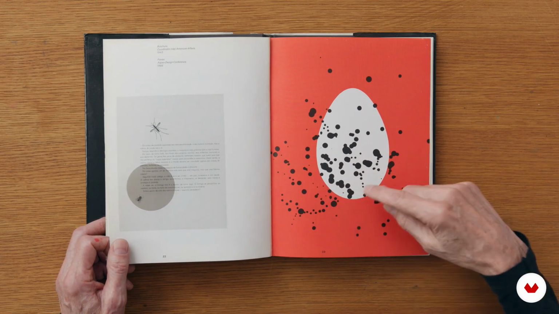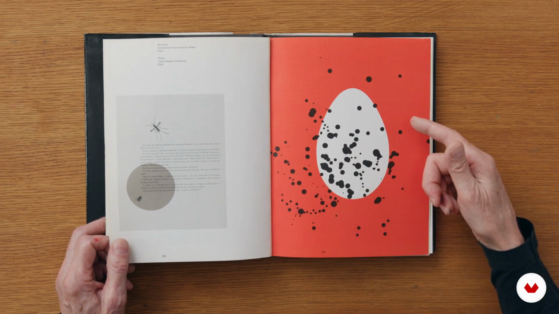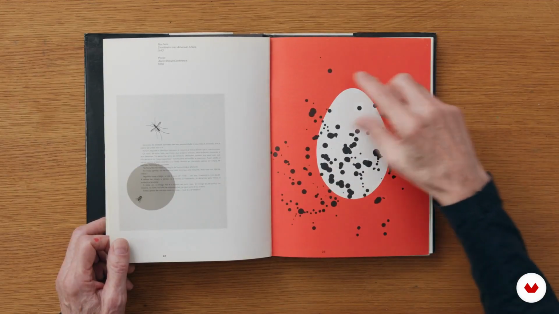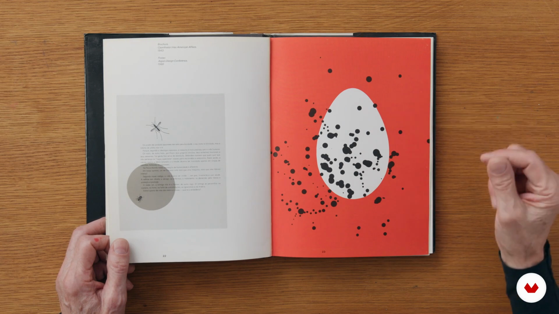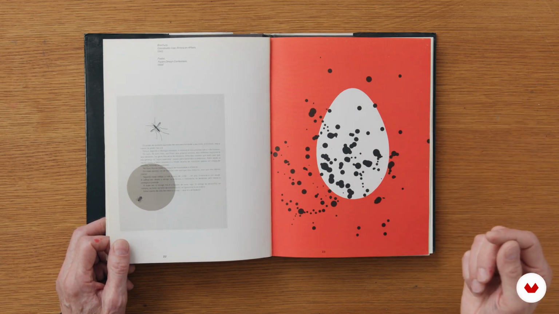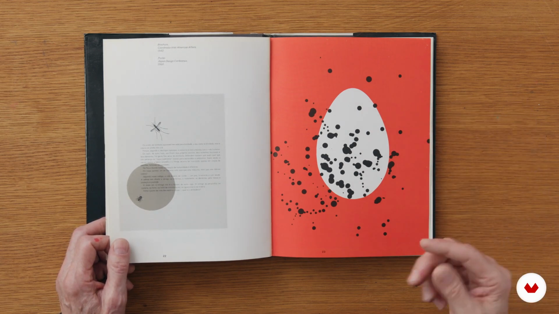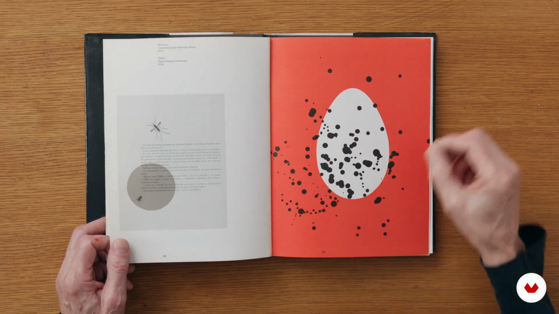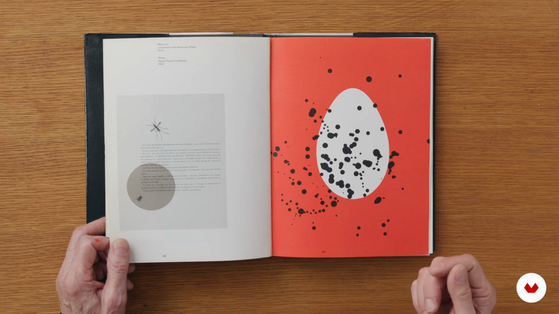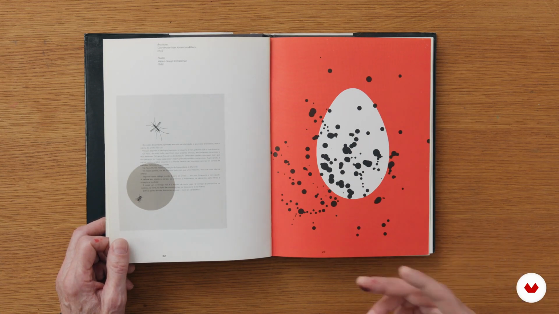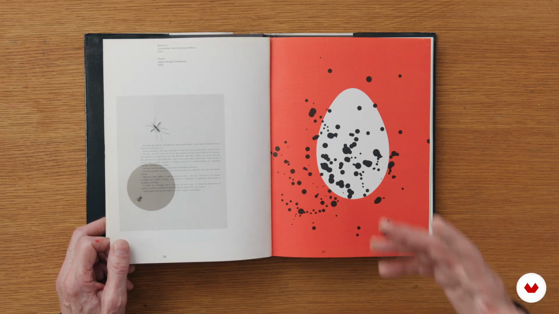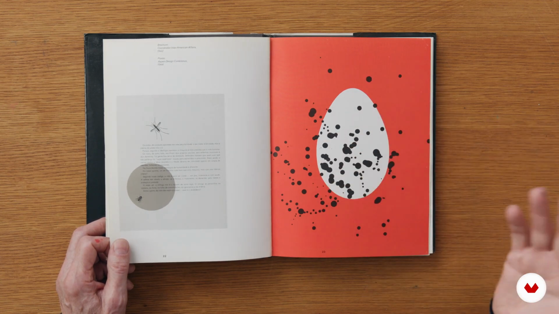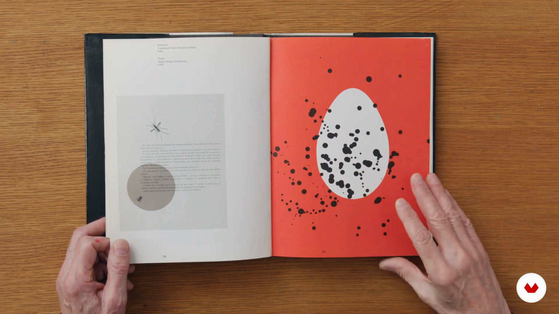This image over here, for example, is a poster for the Aspen Design Conference, a design conference in Aspen, Colorado. And it's an egg shape with some splatters of black ink on top of it. The egg being a symbol of perfection and simplicity and originality. The black splatters being an expression of creativity, of surprise, of chance, and the combination of all those parts just working together to express a very simple idea.